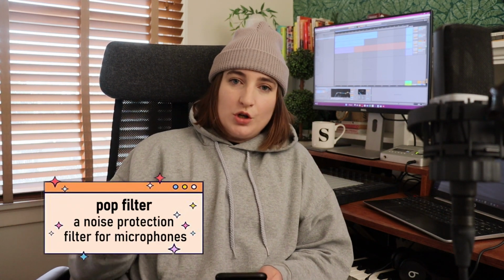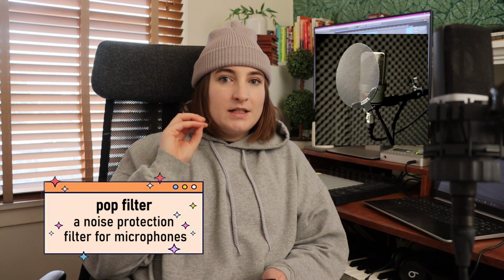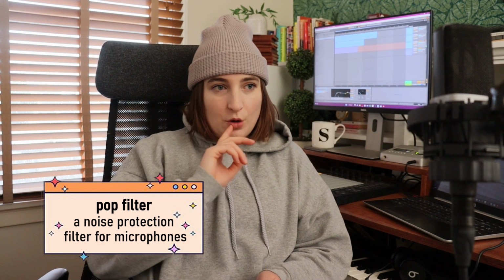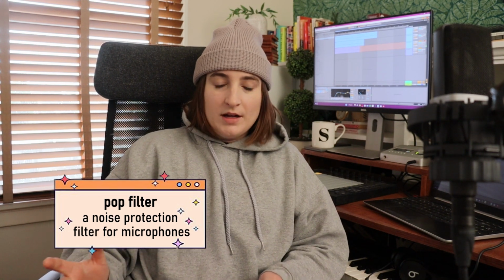Other things that you might see are a pop filter, which usually goes in front of the mic. I'll put a picture here. It allows the p's and t's, those sounds, not to go through into the microphone and unnecessarily create sounds you don't want in your recording.